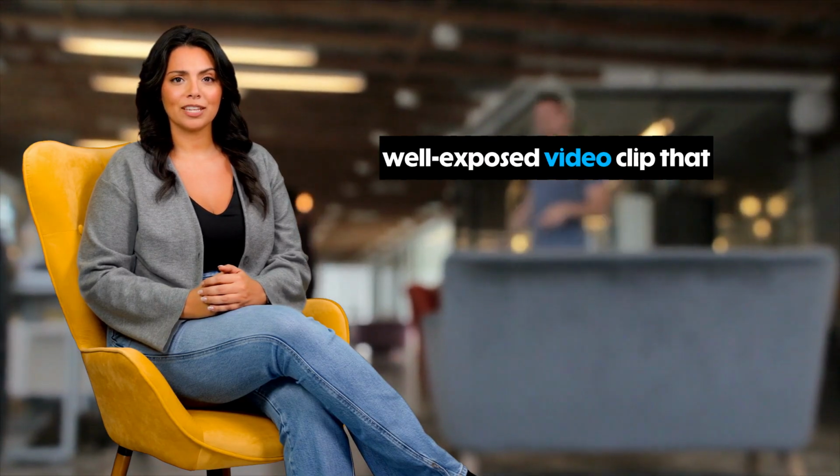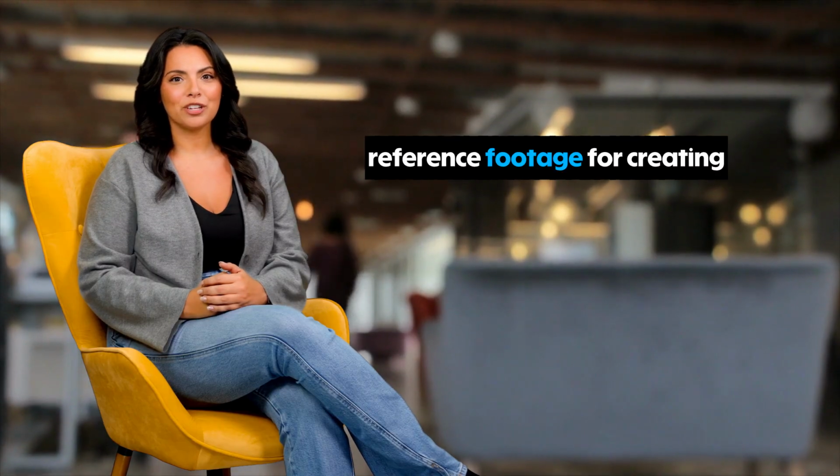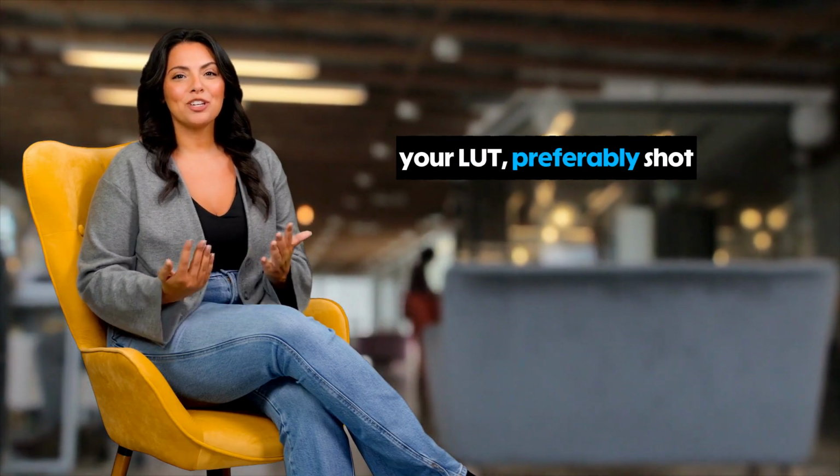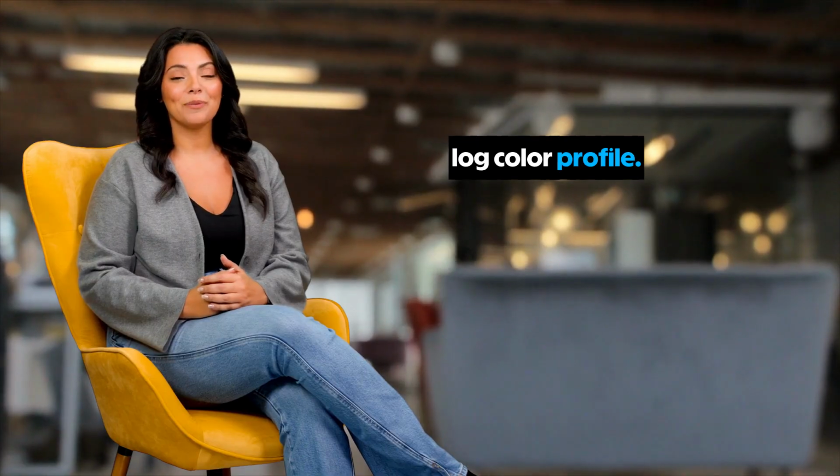Step 3. Import a well-exposed video clip that will serve as your reference footage for creating your LUT, preferably shot in a flat or log color profile.